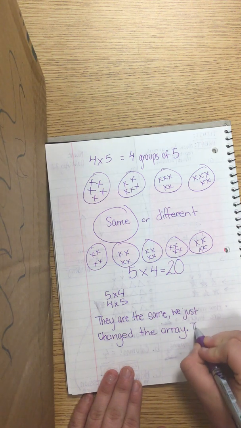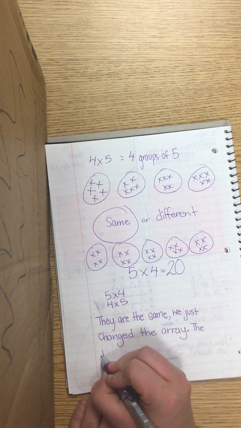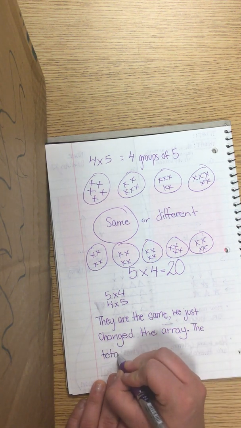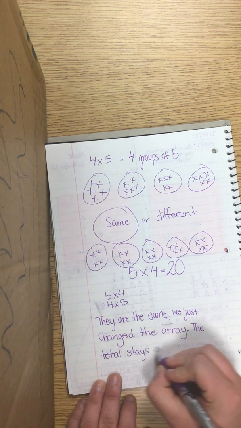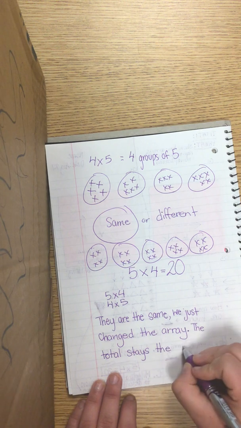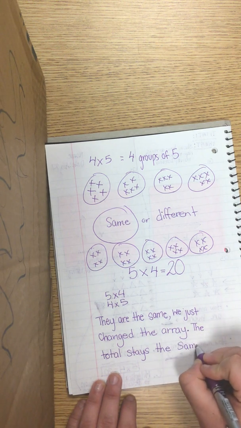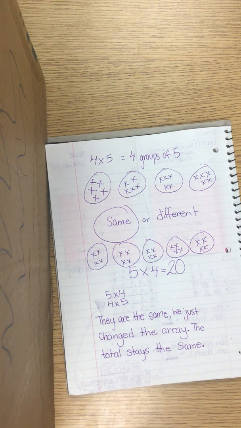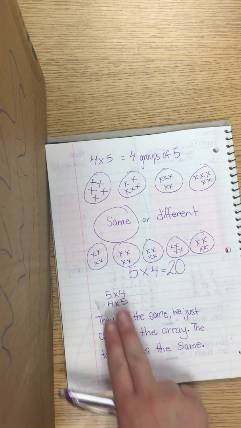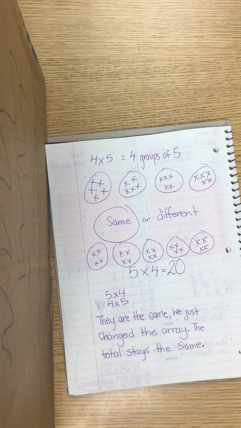So the total stays the same. The total amount stays the same. Okay, and that's always the case. If you flip these numbers, it's always the same.